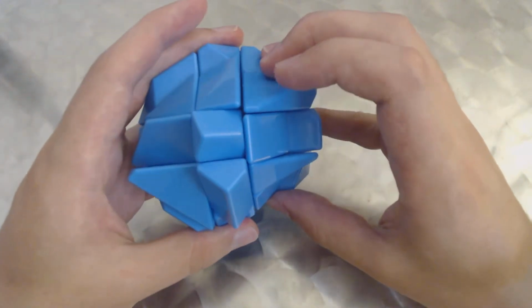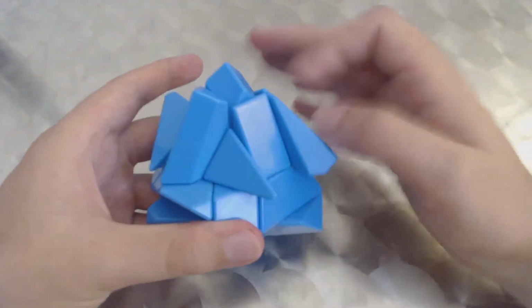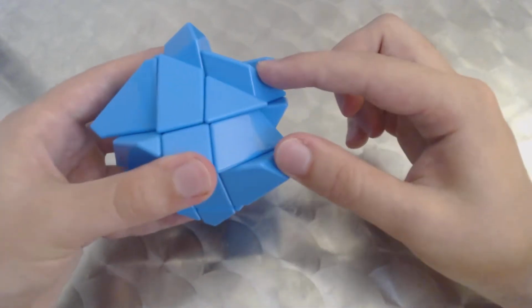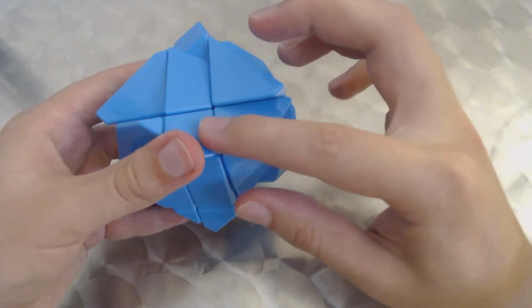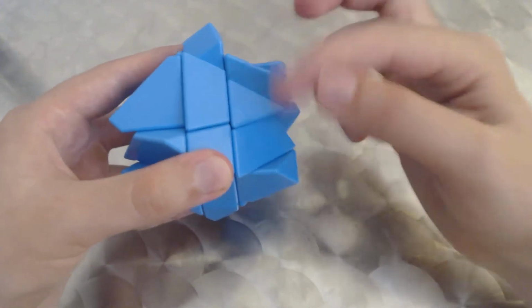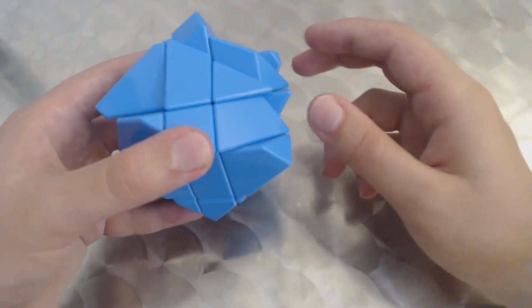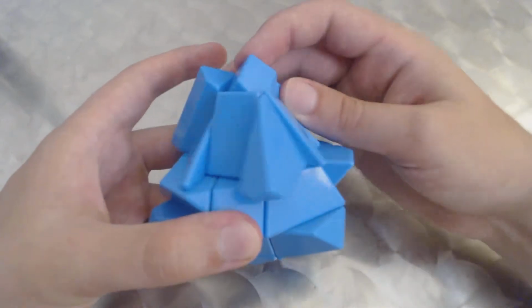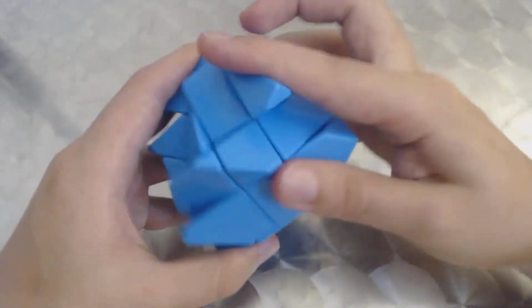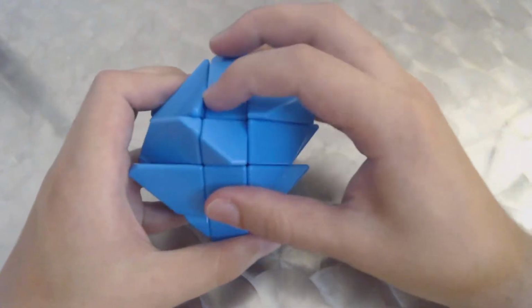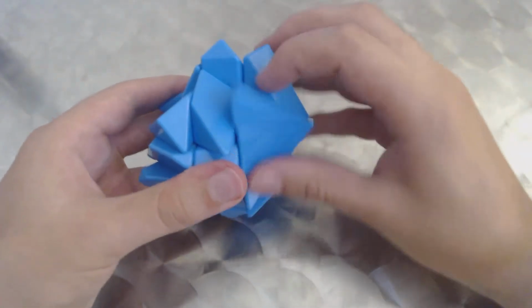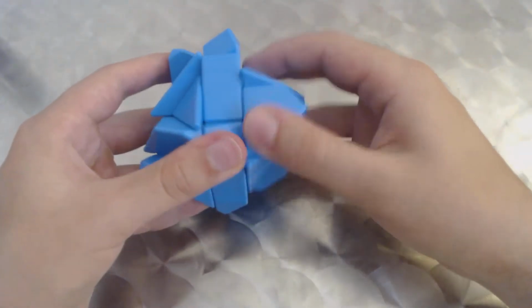Yes, so we do a 2U to place it here because we have to put it in from this side, and you could test it out by placing it in. You see it fits in from the right going down. And so we do the standard algorithm to put it in. UI, FI, U, F, U, R, UI.